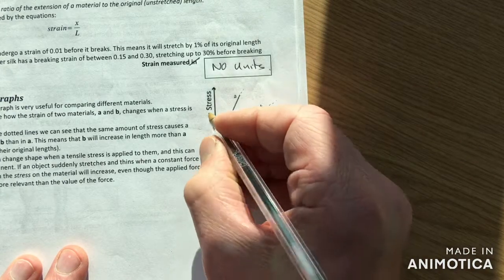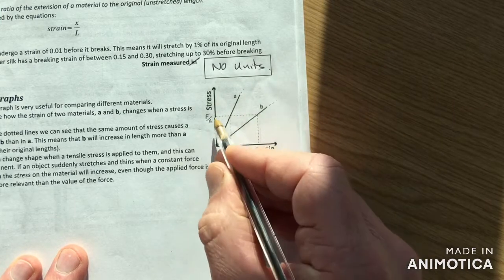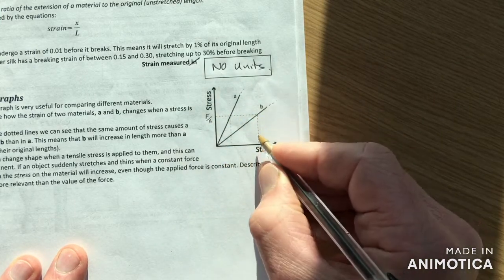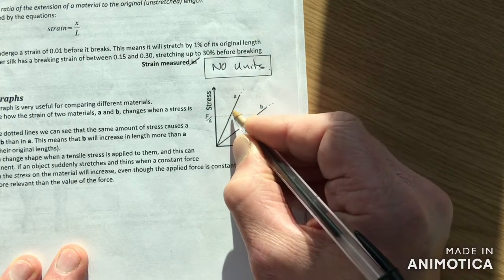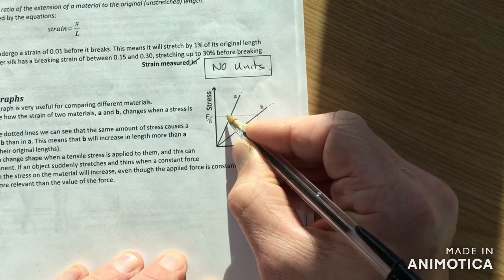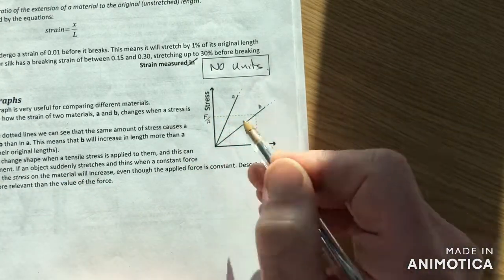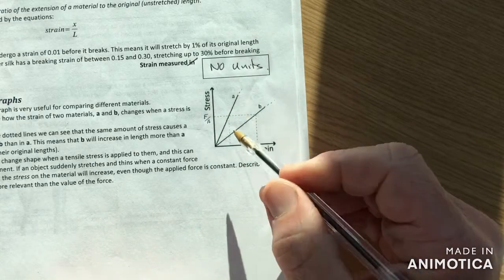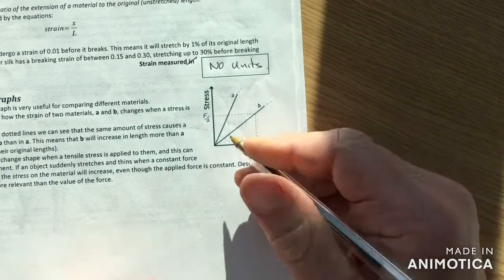So for the same force per meter squared, one is going to stretch much more. So it's a much greater strain. This is your stretchy material. This is your stiffer material. For the same force, it doesn't stretch much. And depending what you want it for, you're going to choose one material or the other. Wings on an aircraft, for example, you don't want them to be floppy. You want them to be quite stiff.